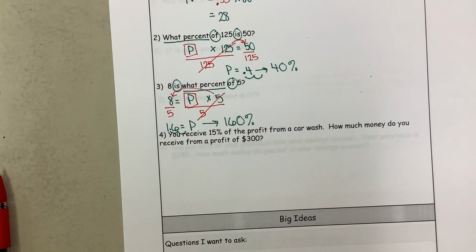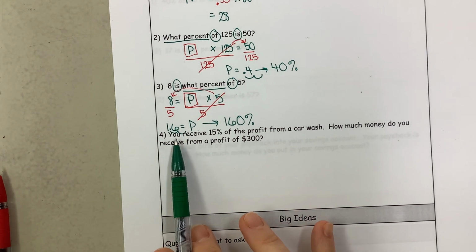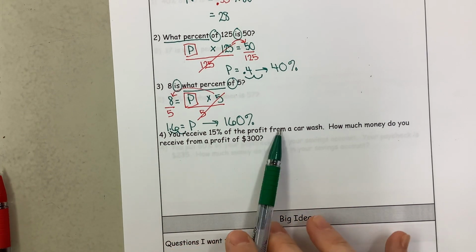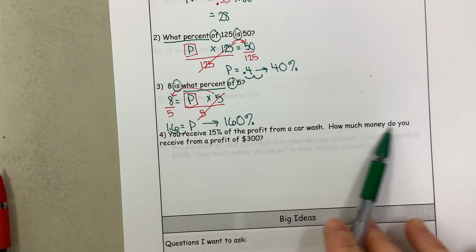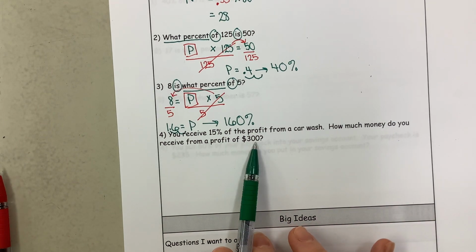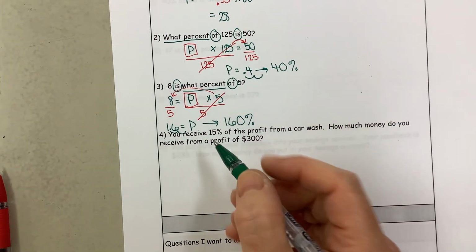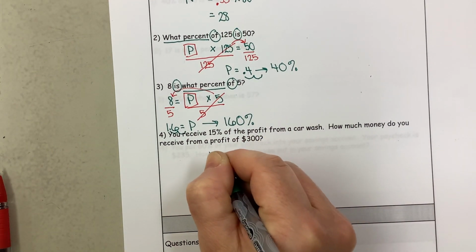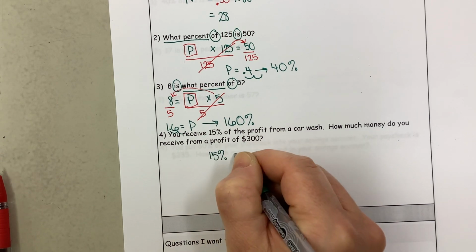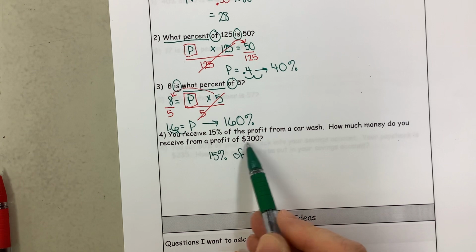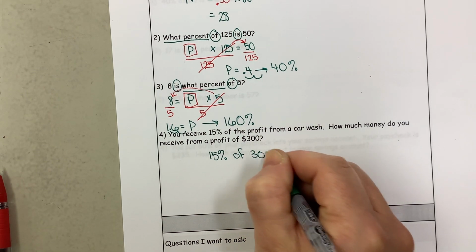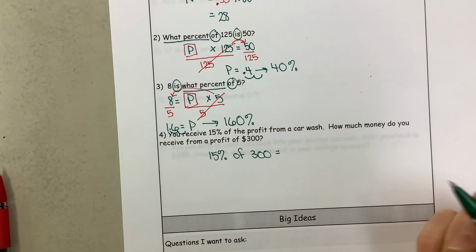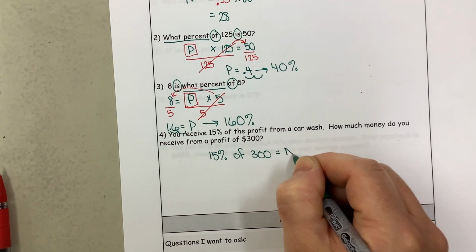All right. Now, we will be having a lot of word problems in this unit, as a lot of this lends itself to real world situations. For instance, you receive 15% of the profit from a car wash. How much money do you receive from a profit of $300? So, 15% of the profit, well, they told us the profit was $300, and they want to know how much that equaled. How much money? So what number is this?